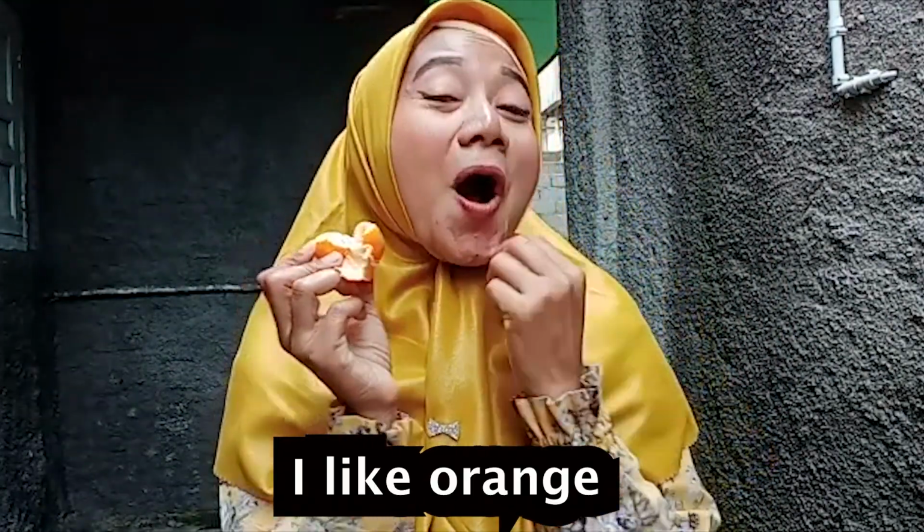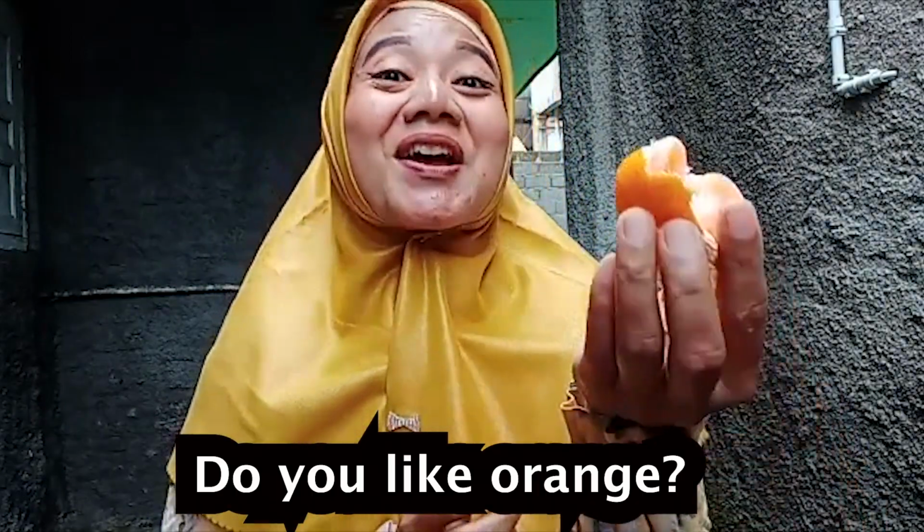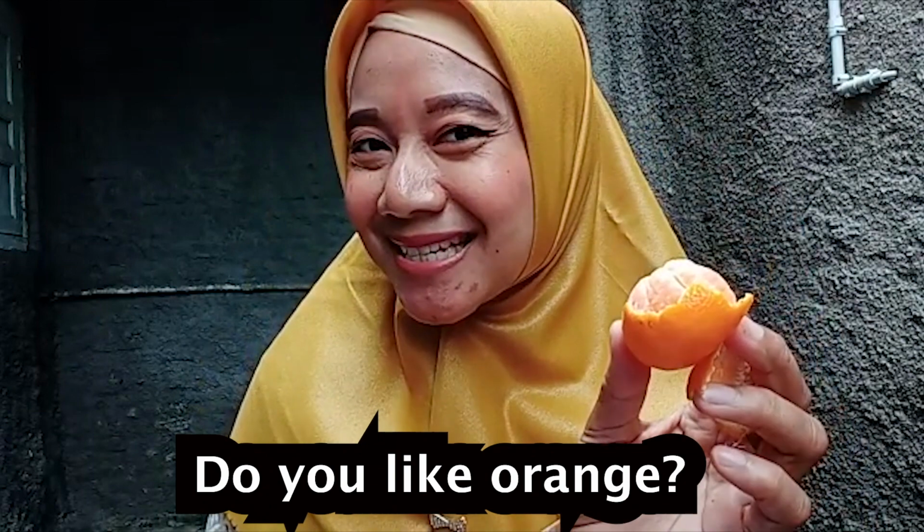Do you like orange? Hey kids, can you guess what's the name of this fruit? Can you guess?